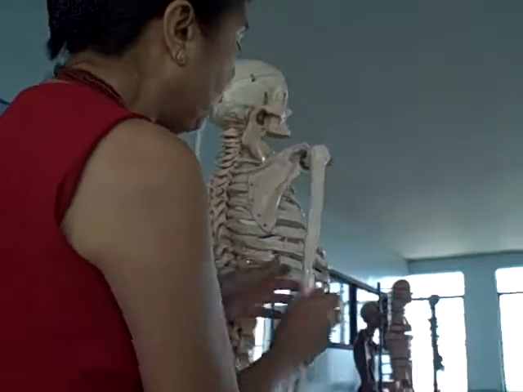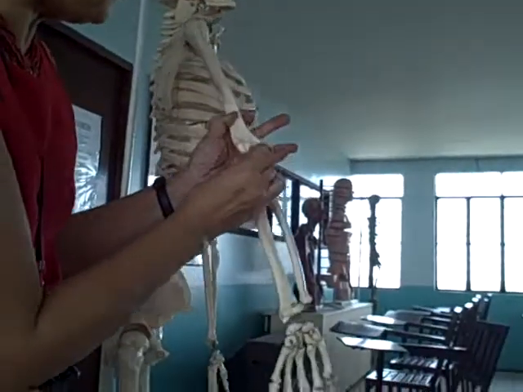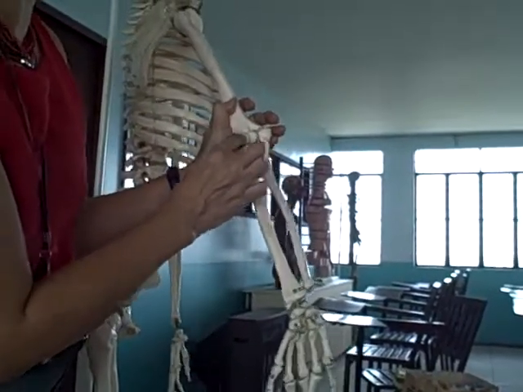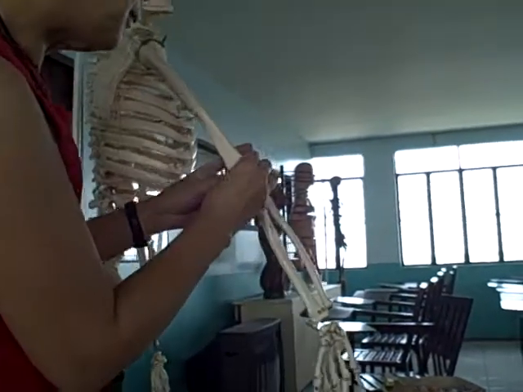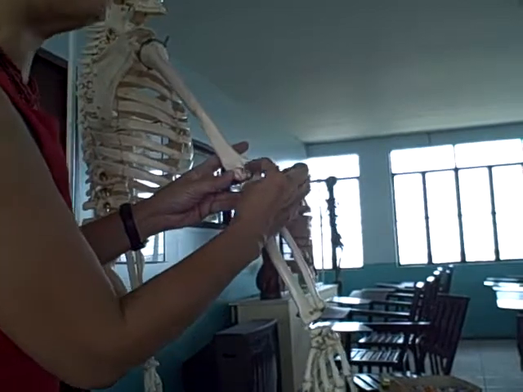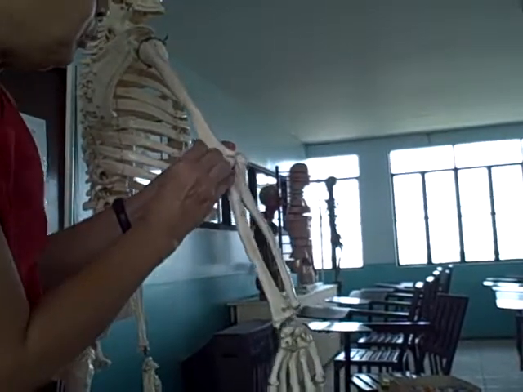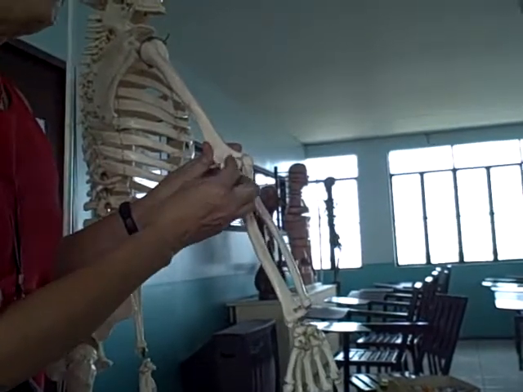How about here the posterior? If you have here the humerus, okay, these are the condyles. This is your, what is this one here? This is your capitulum and this is your trochlea. Above the capitulum, what is this? Lateral epicondyle. This one? Medial.